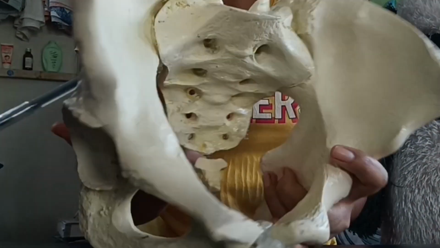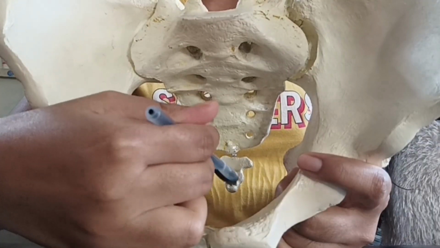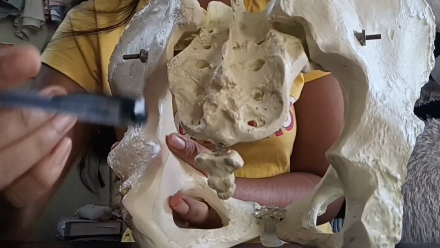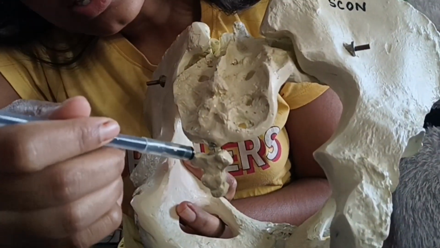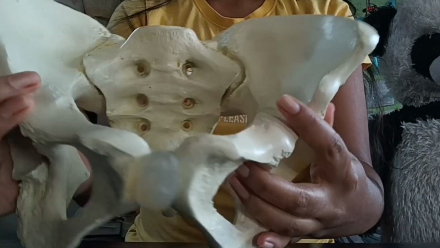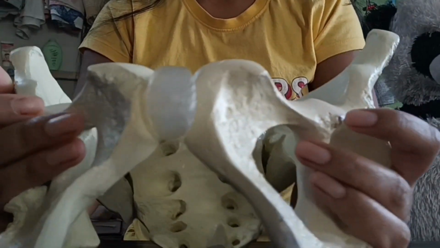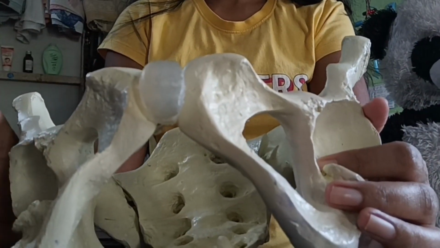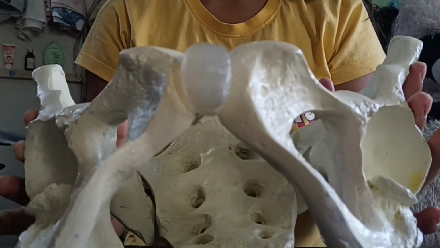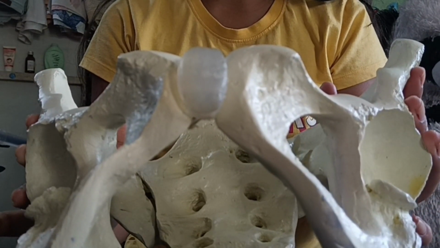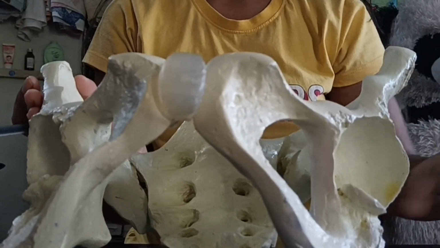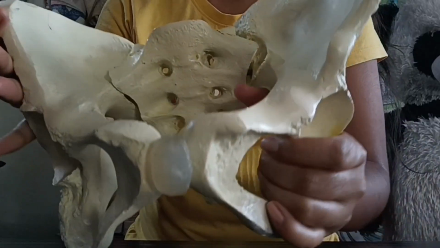Anteriorly it also has a smooth end, and posteriorly there are two structures, as you can see, termed the coccygeal cornua. So this is all about the three bones which the pelvis consists of: the two innominate hip bones, the sacrum and the coccyx. Now I will talk about the joints.